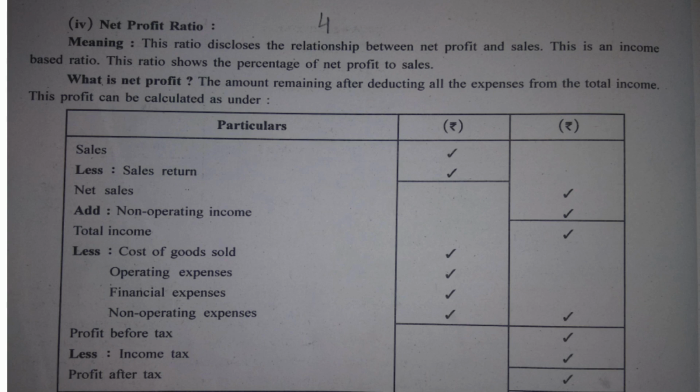Further, total income minus COGS. Now what is COGS? It is cost of goods sold. Again, how to find out COGS? The long formula for which is given on page number 215. Again, the same concept I am going to repeat. This we have understood while calculating gross profit ratio. So if you are having your textbook, please pay attention. COGS on page number 215.